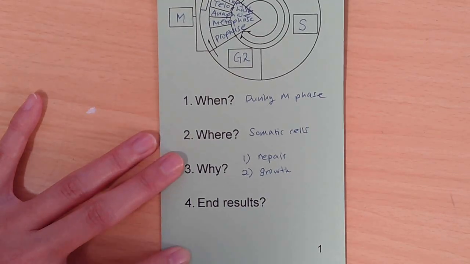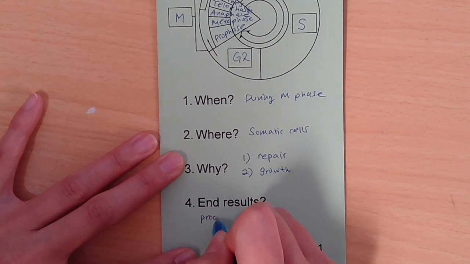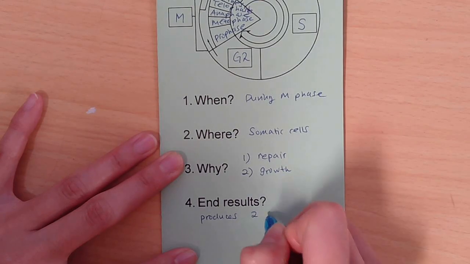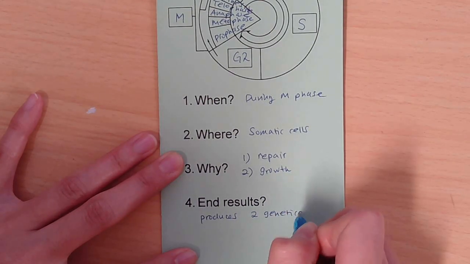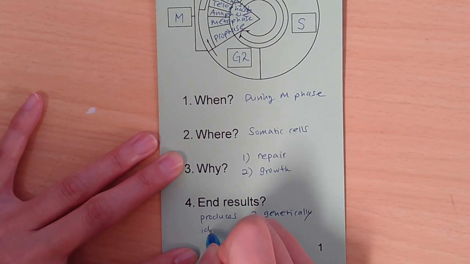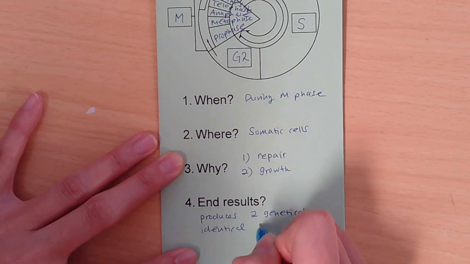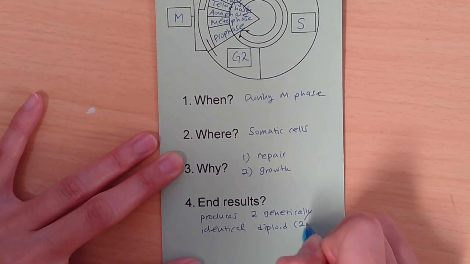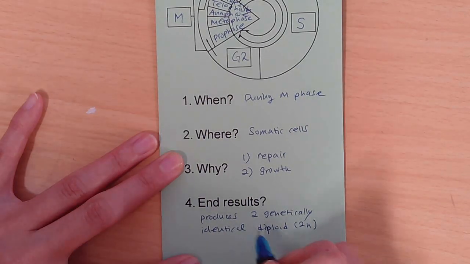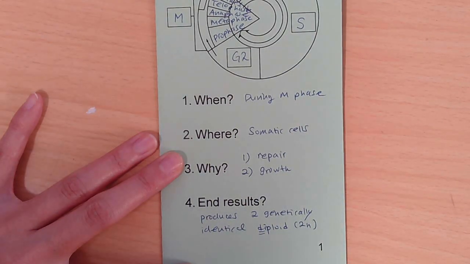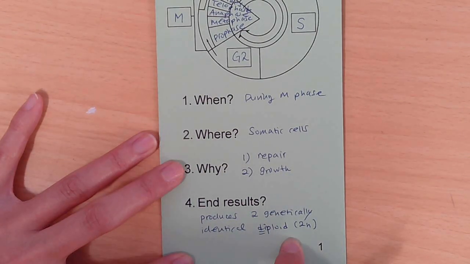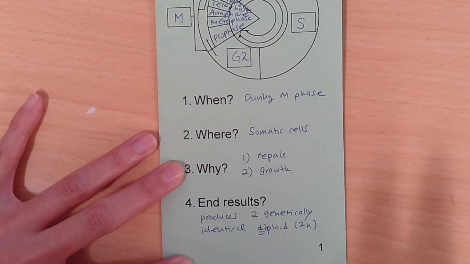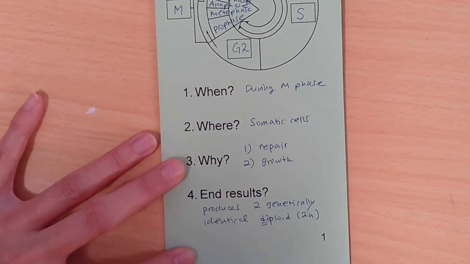The end result of mitosis produces 2 genetically identical diploid daughter cells. We use this notation 2N for indicating diploid, and di means 2. So in diploid cells, such as your somatic cells, it contains 2 copies of each chromosome.